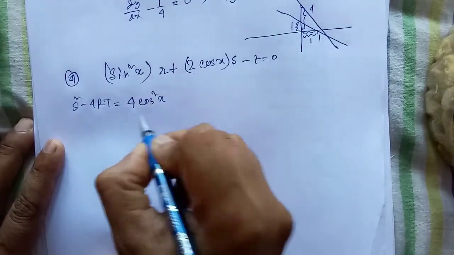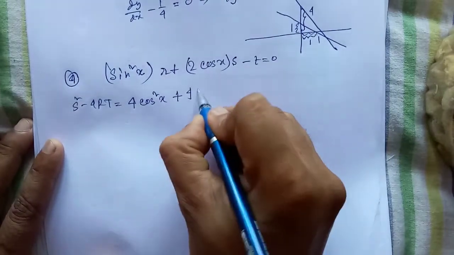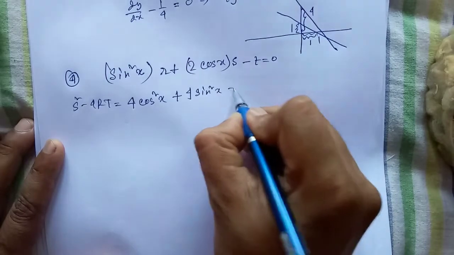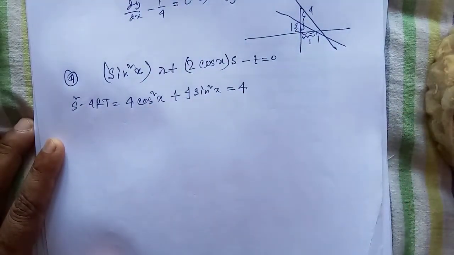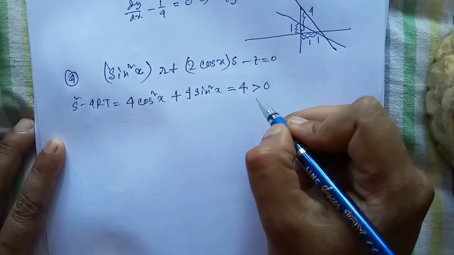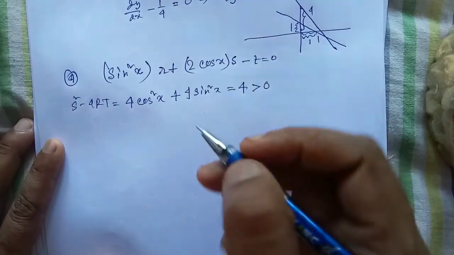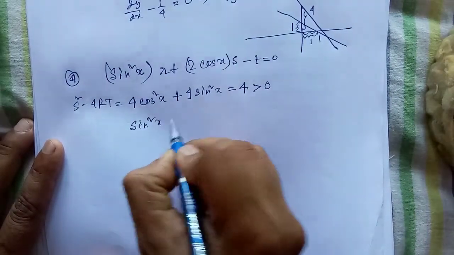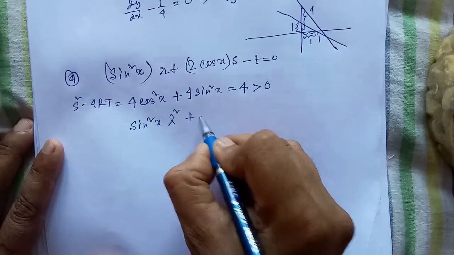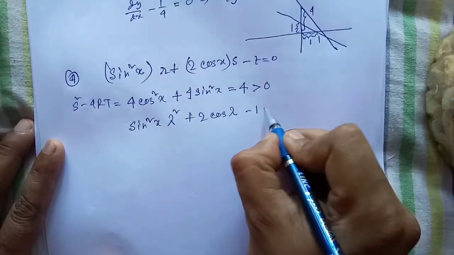I am going to calculate 4 cos²x + 4 sin²x, which is equal to 4, and this is a positive number always, so this will be a hyperbolic partial differential equation.